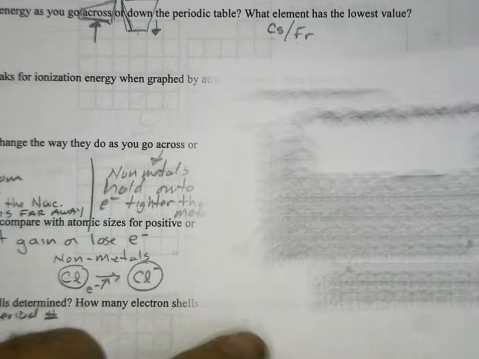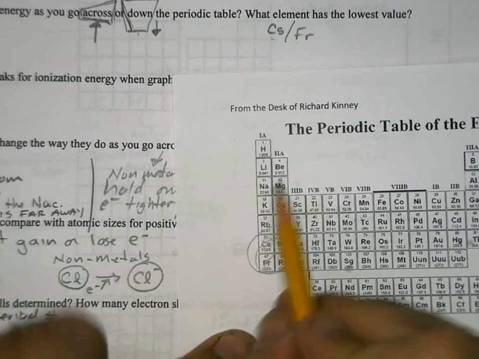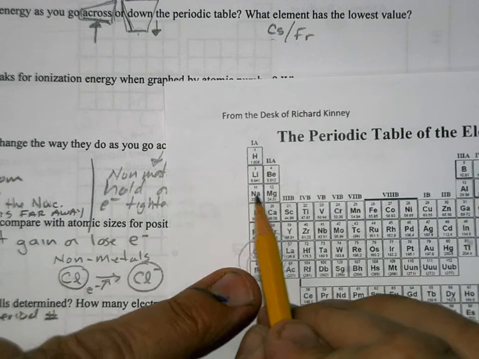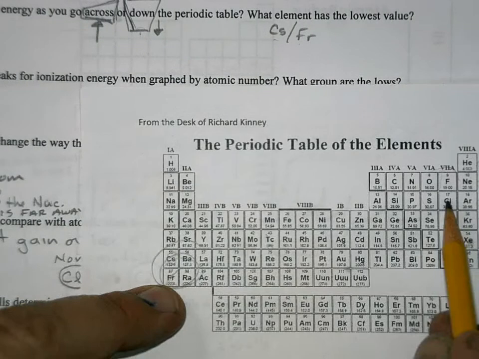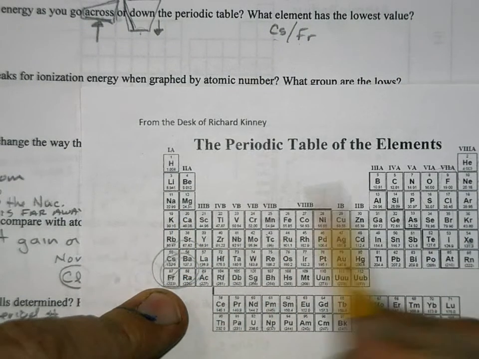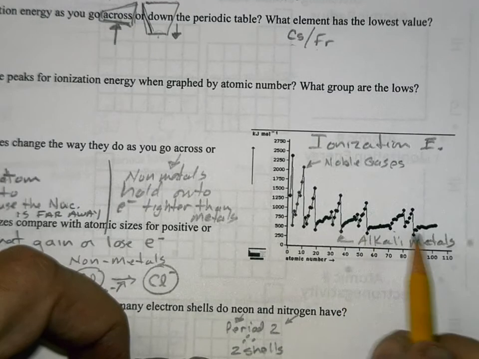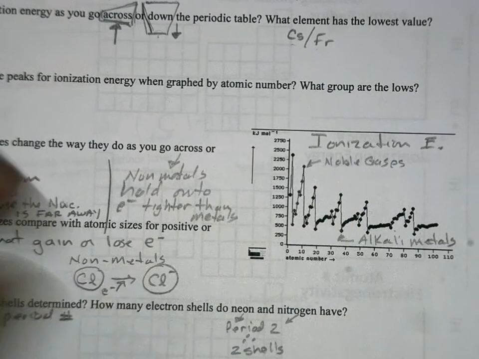Because the trend is, when you're an alkali metal, it's really easy to ionize, to pull an electron off. As you go across over here, it gets hard. So the energy gets bigger and bigger and bigger over here. So alkali metals are the bottoms of these charts. Noble gases are the top.